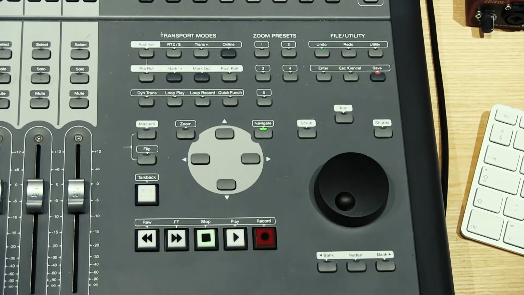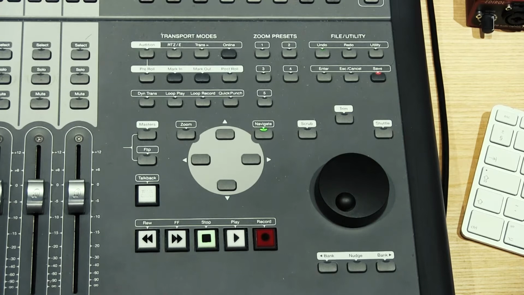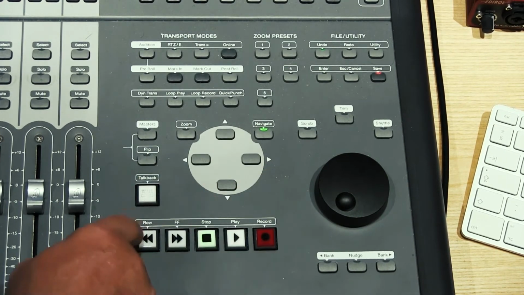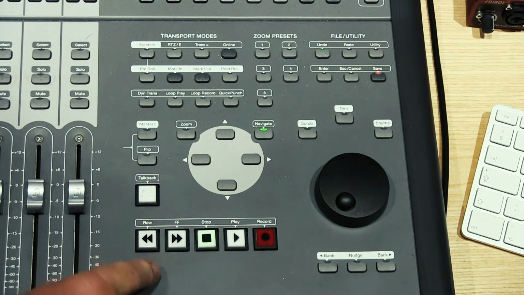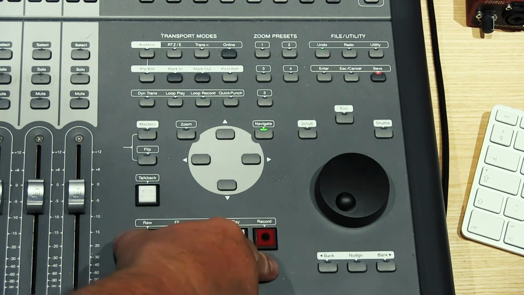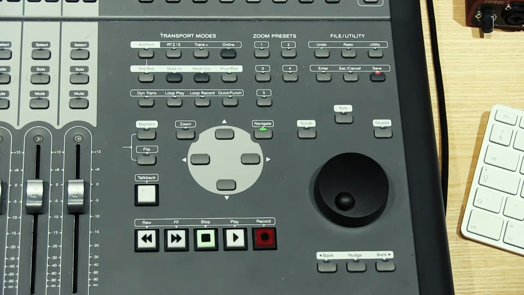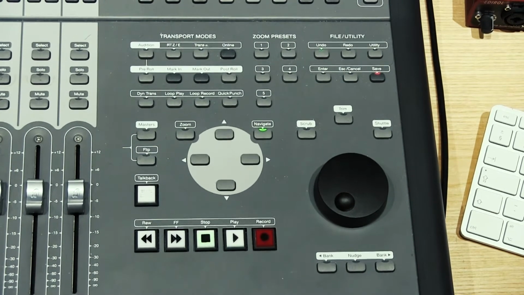Over on the right hand side we've got our master section, so we've got play, stop, rewind, fast forward and the record button, which I'm not going to press at the moment because we're in the middle of somebody's session.